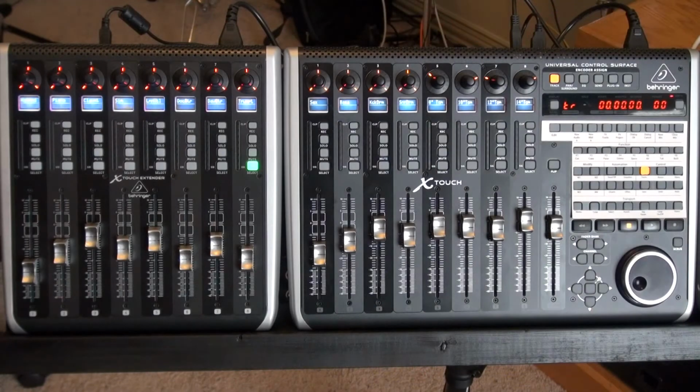Now let's add the X Touch extender to the X Touch. This gives us the ability to look at 16 tracks at one time instead of 8. Let's get started by connecting the USB cable to the output side of the X Touch and plug it into the input side of the X Touch extender. Power them up, let your computer load the drivers that it needs.